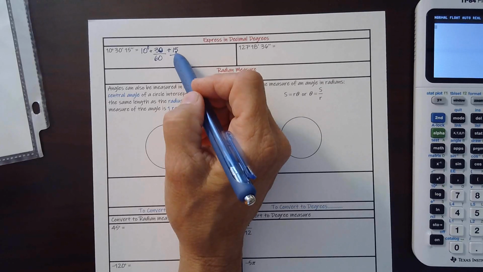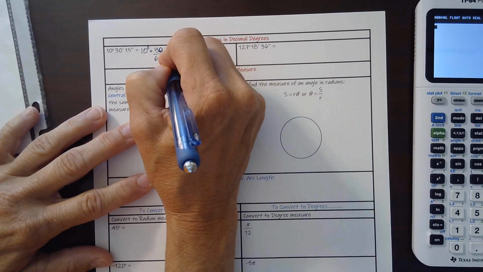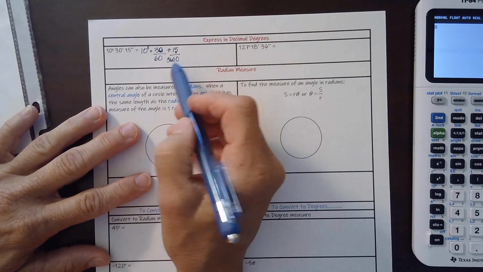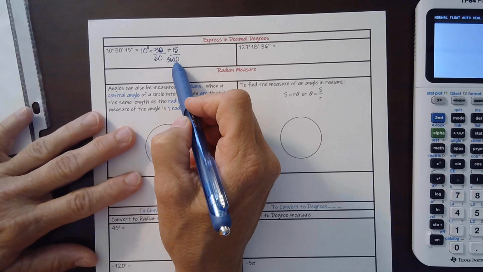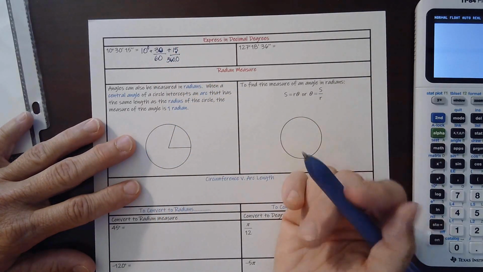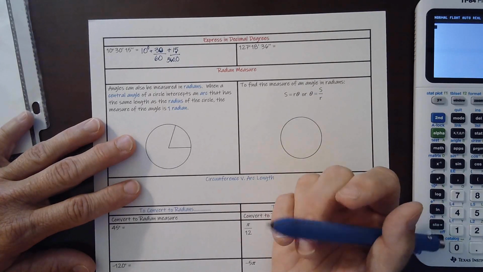But you can bypass converting it to minutes by dividing by 3,600 instead of 60. So there are 3,600 seconds in 1 degree. Kind of like time, there are 3,600 seconds in 1 hour.